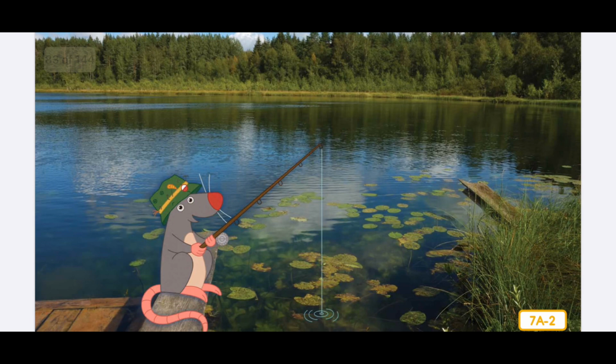As I'm reading, listen carefully to find the different kinds of plants and animals that live in a freshwater habitat.